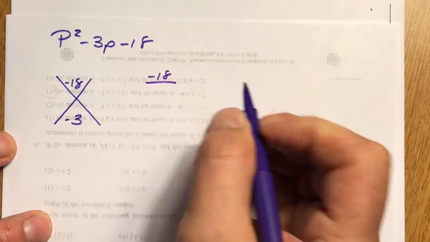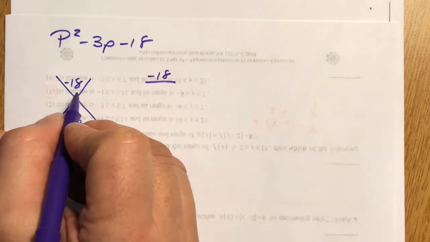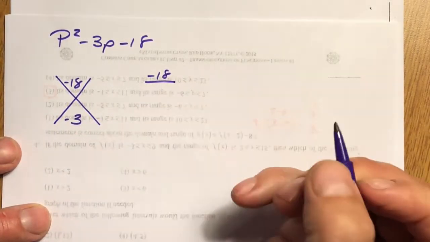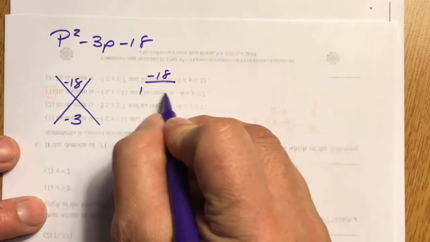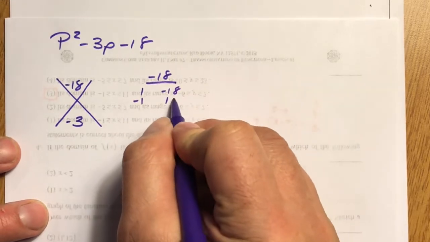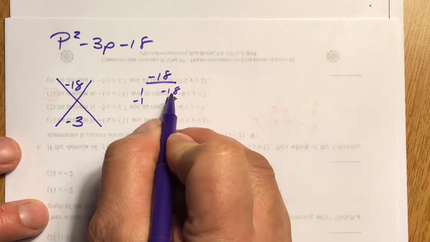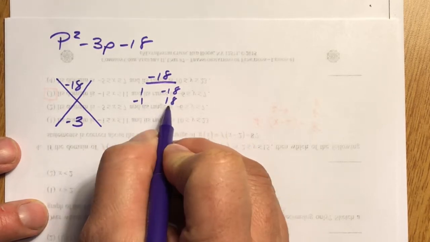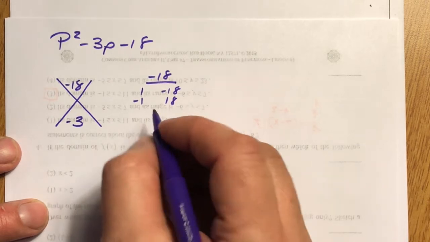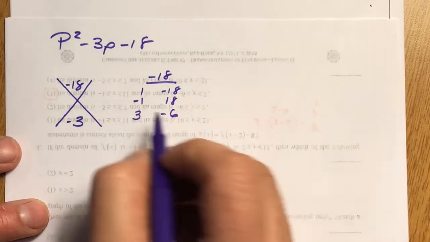As you guys get better at this, you may not have to do this step right here. You may be able to mentally think of those two numbers. But in this case, just go ahead and write out the numbers, okay? So we've got 1 and negative 18, but we also have negative 1 and 18. Very important, because if you add those together, one gives me negative 17, the other one gives me a positive 17, okay? So going through all the factors, it looks like I'm going to use 3 times negative 6.